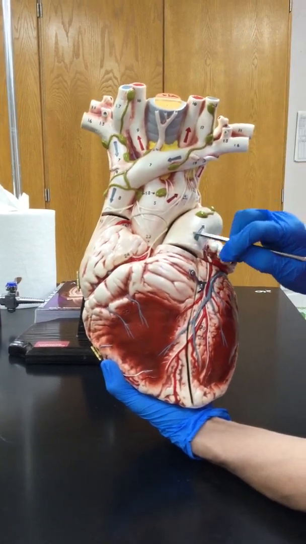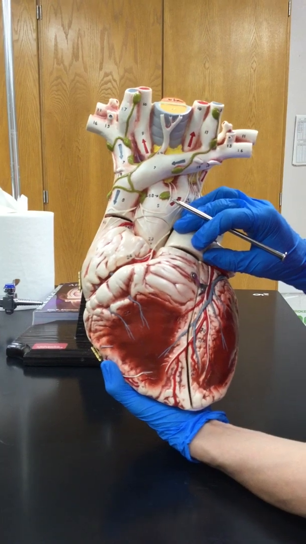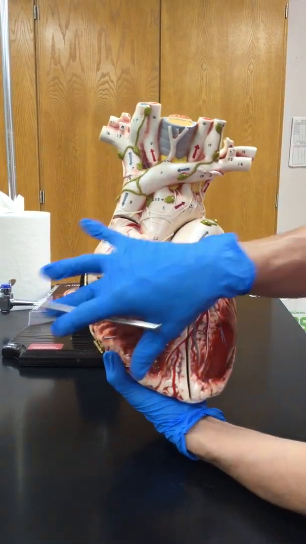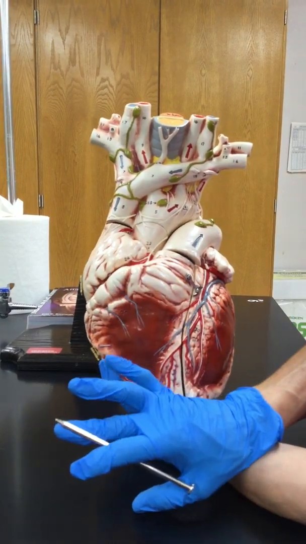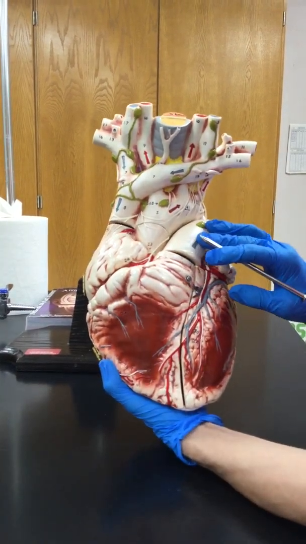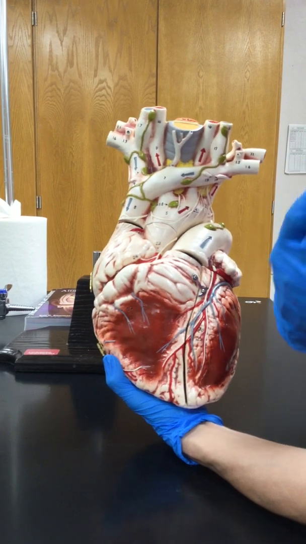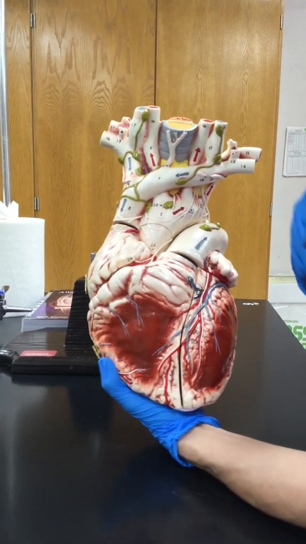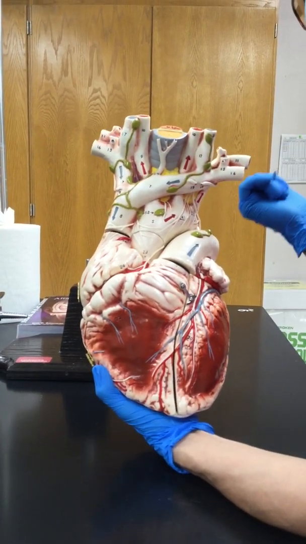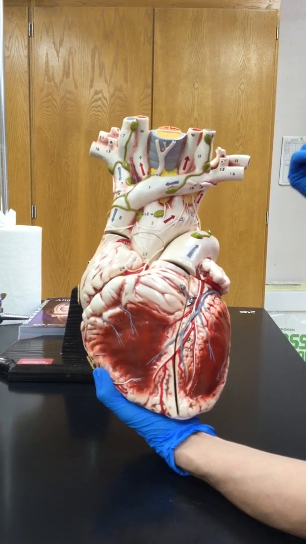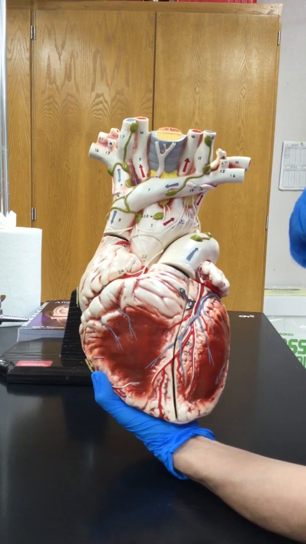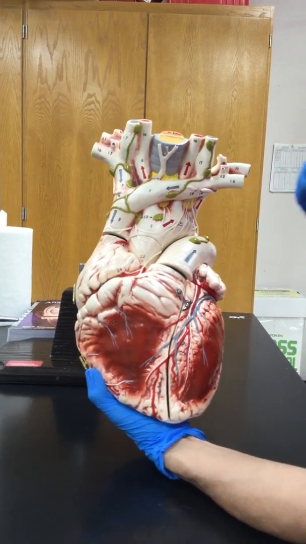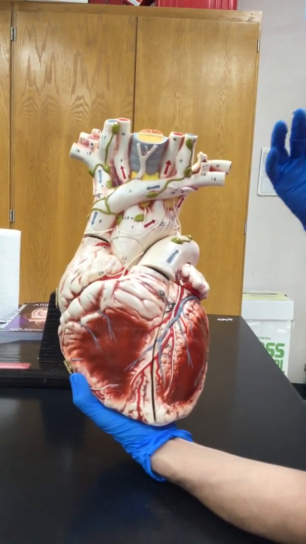This one carries deoxygenated blood, because the right side of the heart handles only deoxygenated, CO2-rich blood. The pulmonary trunk divides in the hilum of the lungs into the right pulmonary artery and the left pulmonary artery, which supply the left and right lungs.